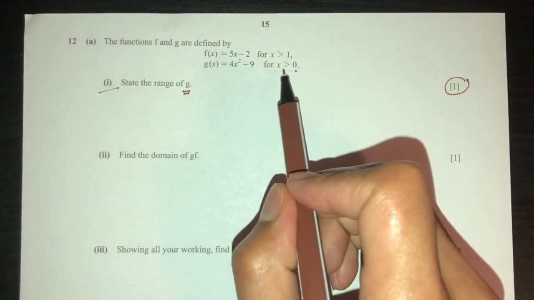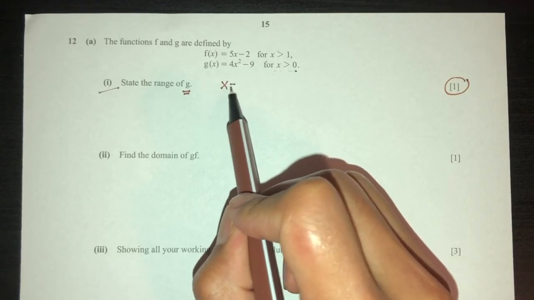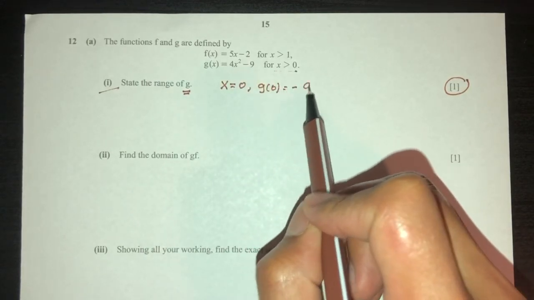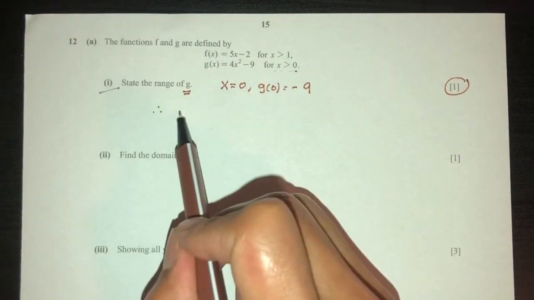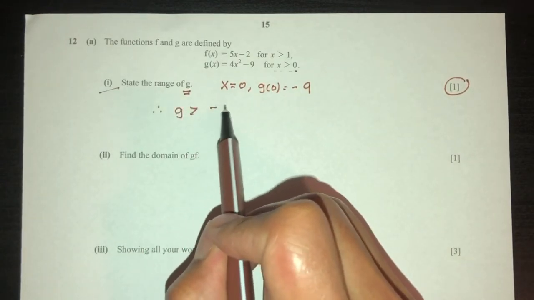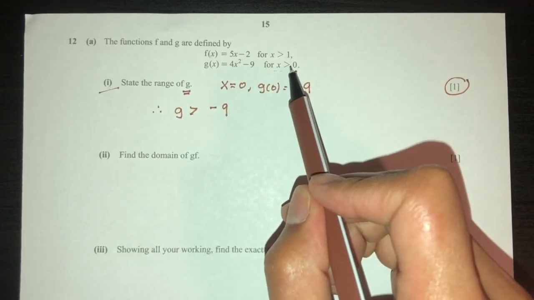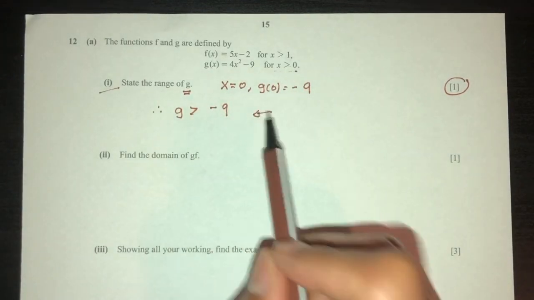So pretty easy. Let's assume that the value of x is 0. What is the value of g of 0? That will be minus 9. So the range of g will be g is more than minus 9. The reason why we don't write equal to is because here we don't have equal. That will be your range.